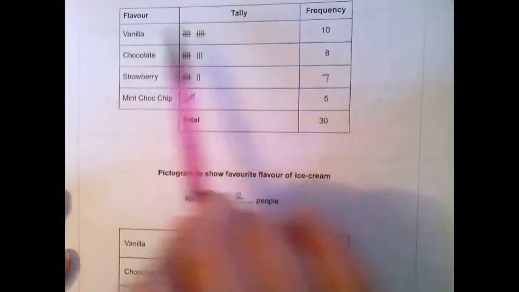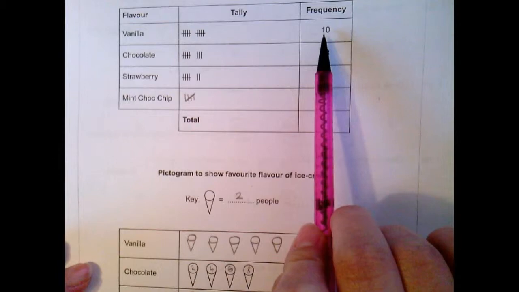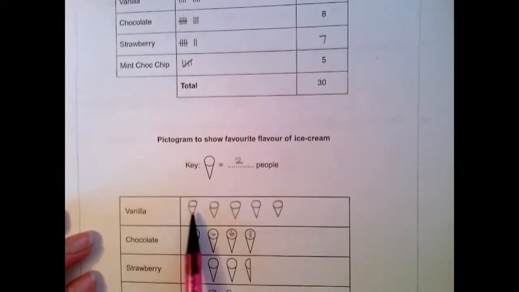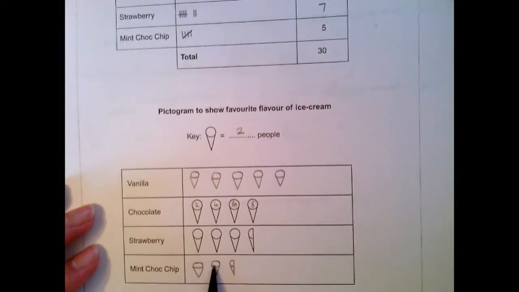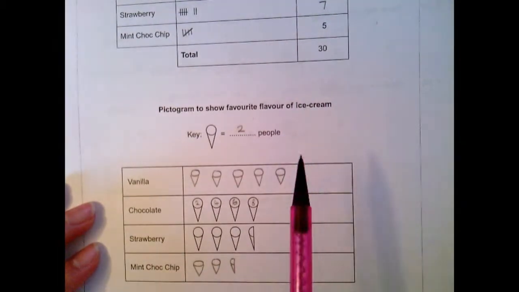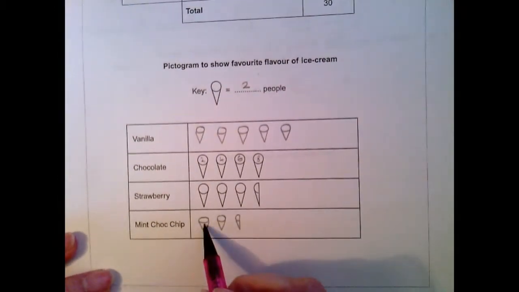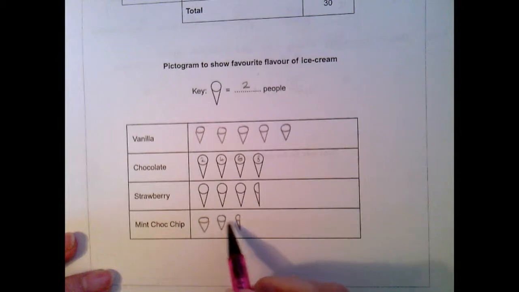And then up here, vanilla, there were 10 people who chose that. So 10 people divided by 2 means that you would have 5 pictures, so 5 wee pictures of ice creams down here. And then the other one that was left out was the mint choc chip, and there were 5 people who chose that. So 5 divided by 2, there should be 2.5 wee pictures in there. So that would be 2 people, that would bring you up to 4 people, and that one would bring you up to 5 people.